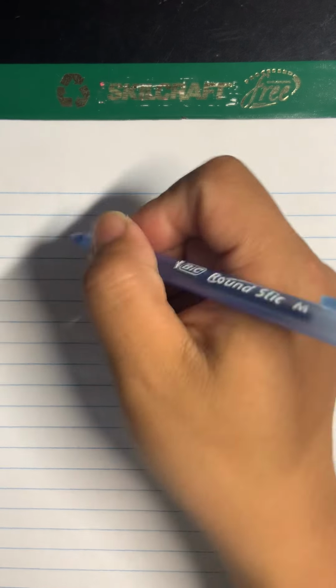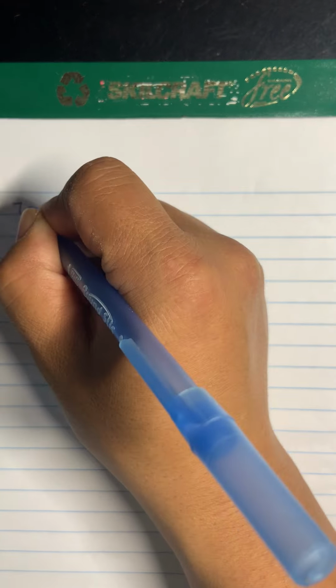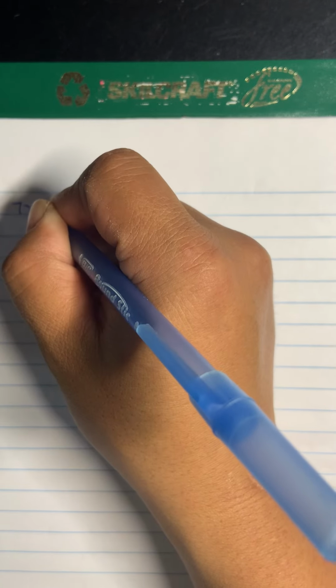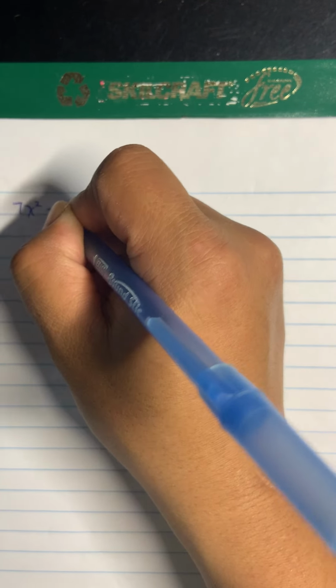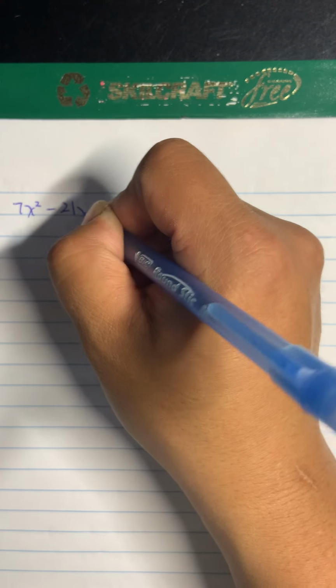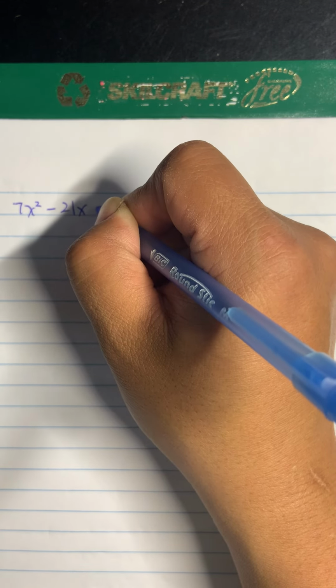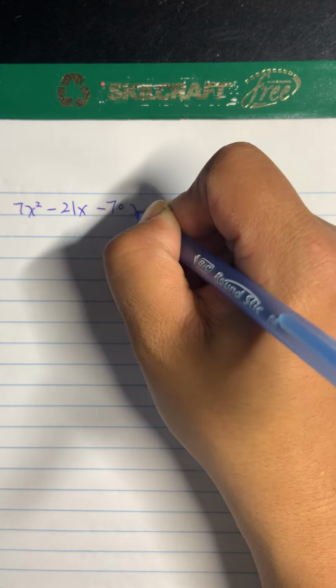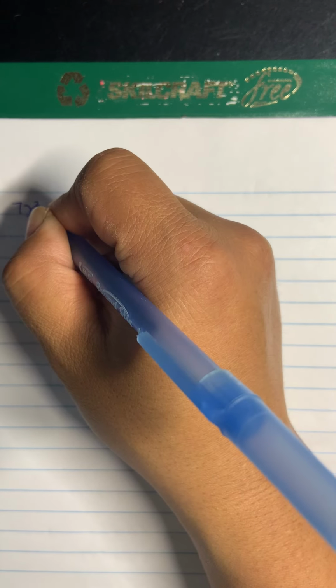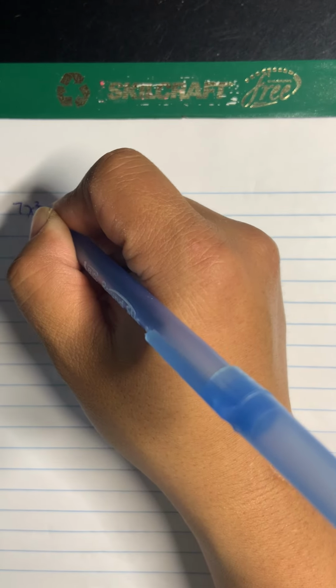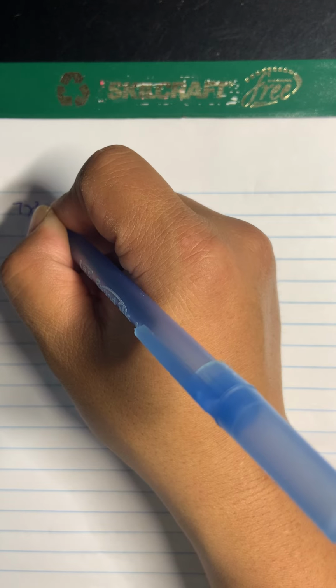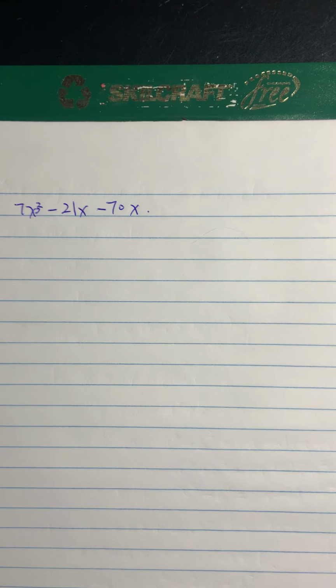Okay, let's start. Example 1: 7x cubed minus 21x squared minus 70x.